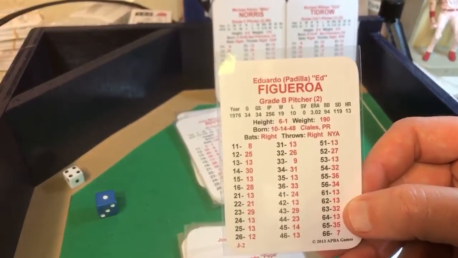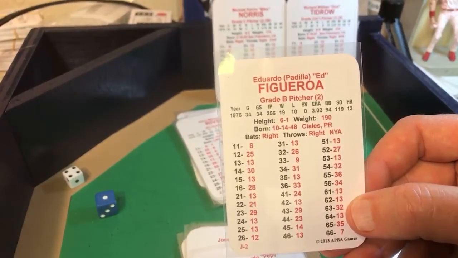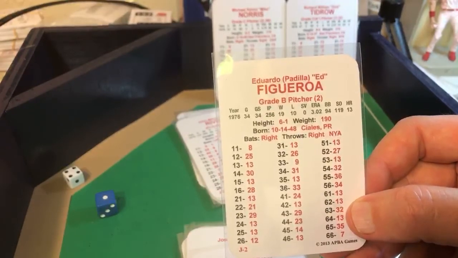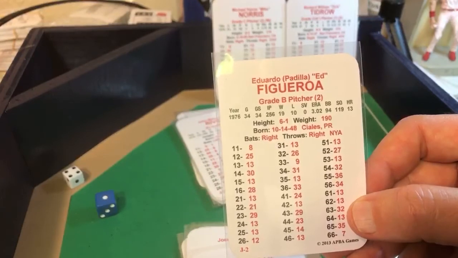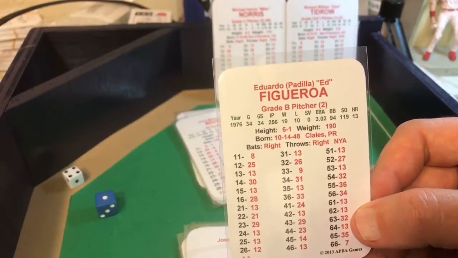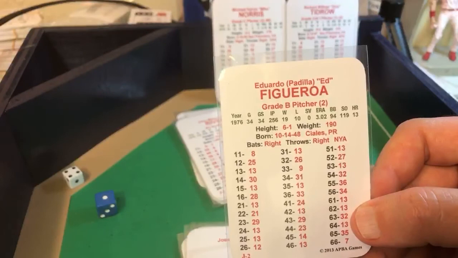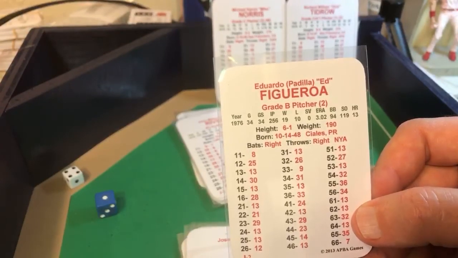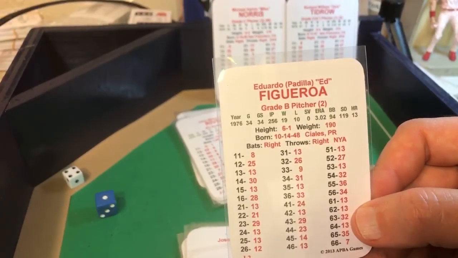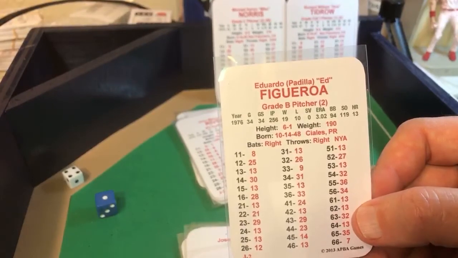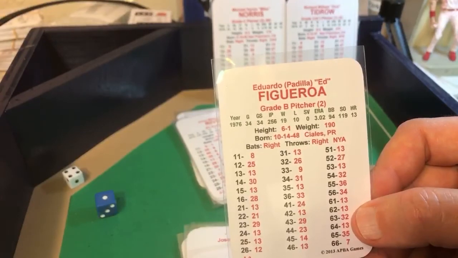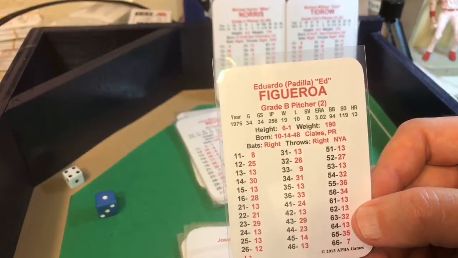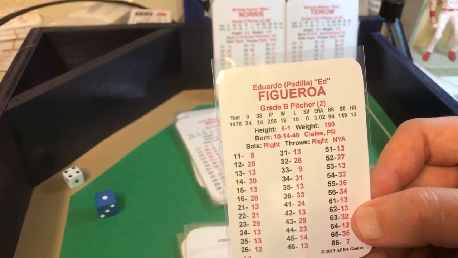Here's Figueroa's card. He won 19 games in 76 compared to Hunter's 17 games. His ERA was 3.02. Had almost 100 walks. Wasn't really a strikeout guy. Gave up only 13 home runs in 256 innings, so that's pretty good. Kept the ball down. So yeah, he's from Ciales, Puerto Rico. Eduardo Padilla Figueroa. Right-hander. 6'1", 190 pounds.